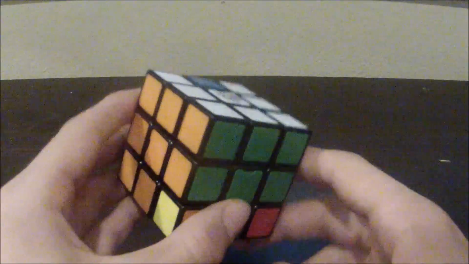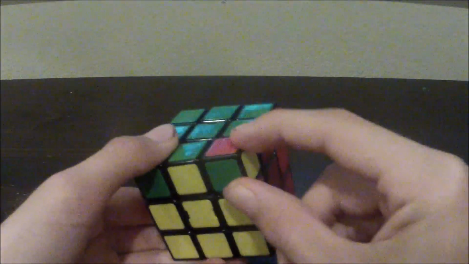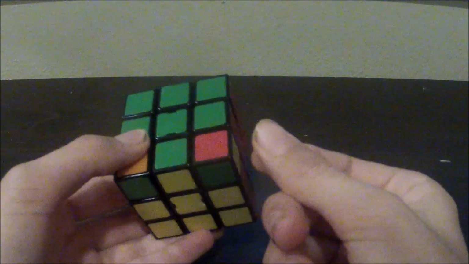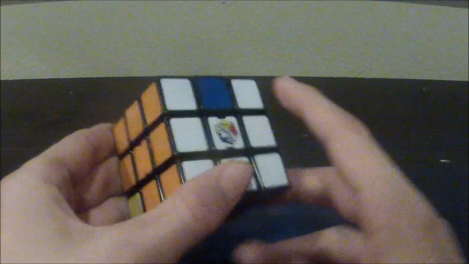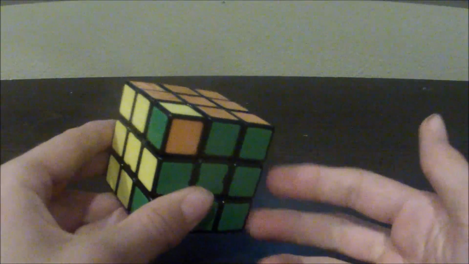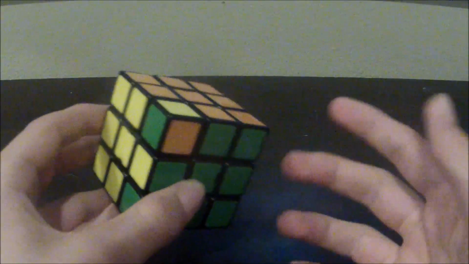Today, I'm going to be showing you how to switch the orientation of pieces, or like twist them or flip them in the edges case. So first I'm going to start with an example. And the cube right now, it's 100% solved except for a couple things. But I'm going to tell you every piece is placed correctly.